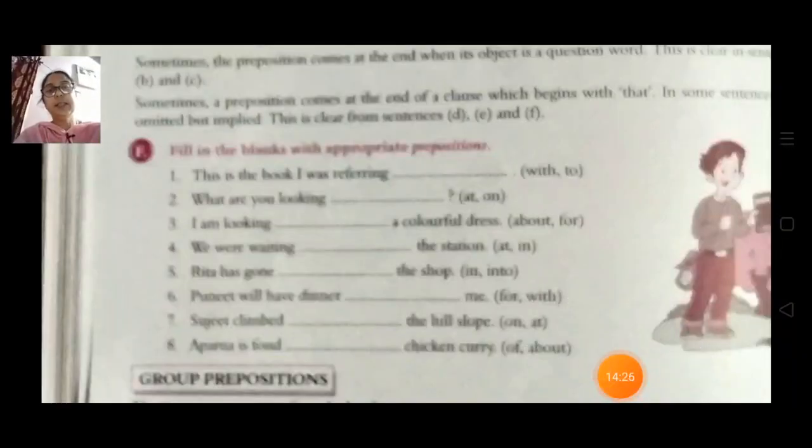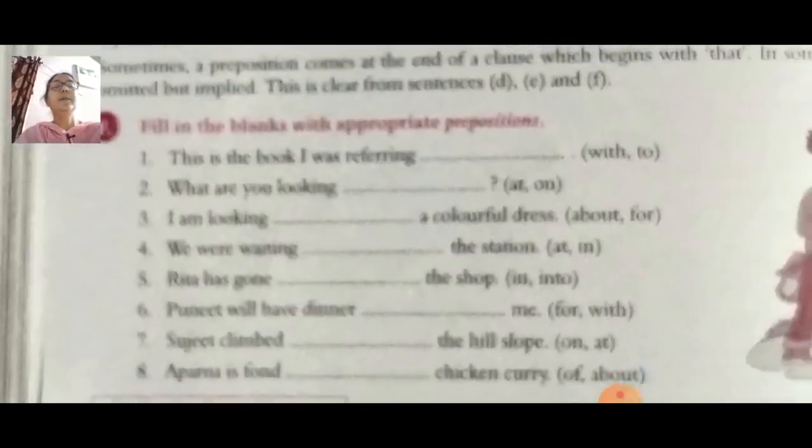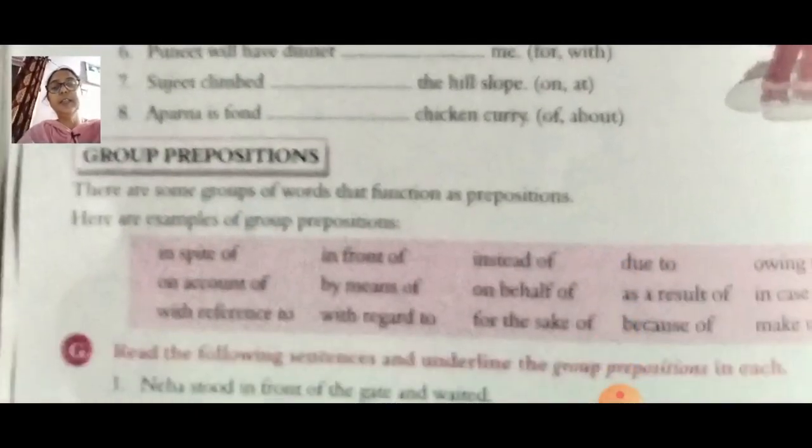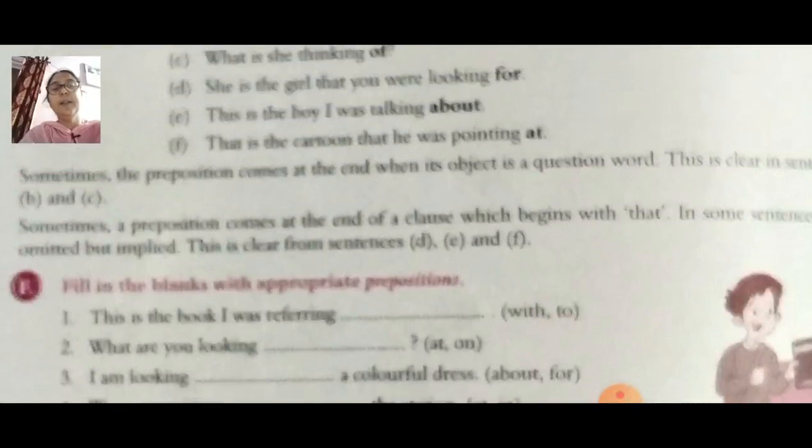So children, this is exercise number F. Fill in the blanks with appropriate prepositions. This exercise you can find on page number 106 in your Mastering Grammar book, and this is exercise number F. So fill in the blanks with appropriate prepositions. This is the book I was referring to.